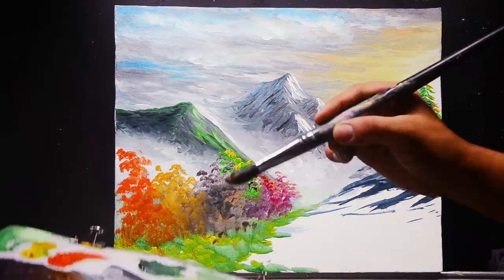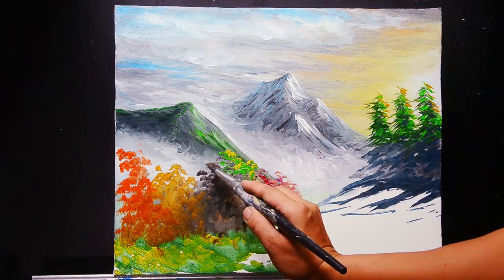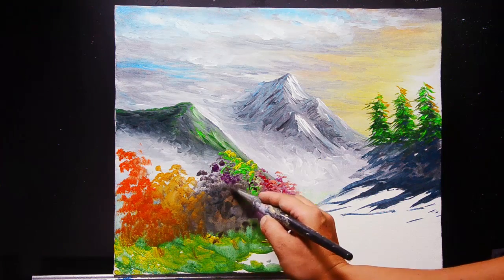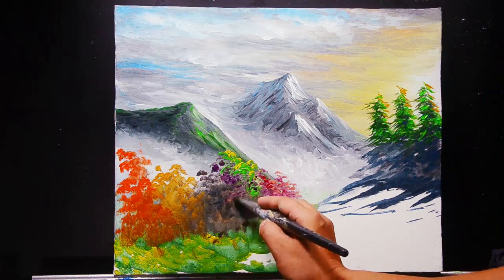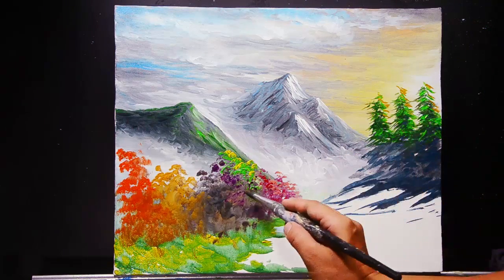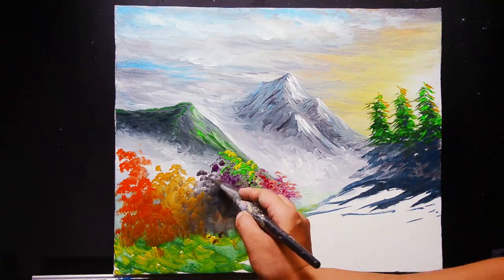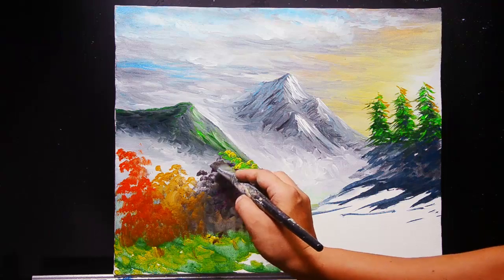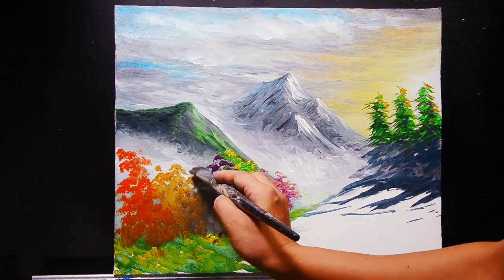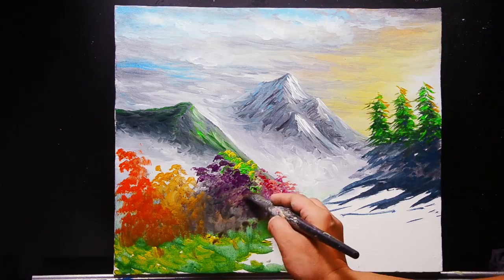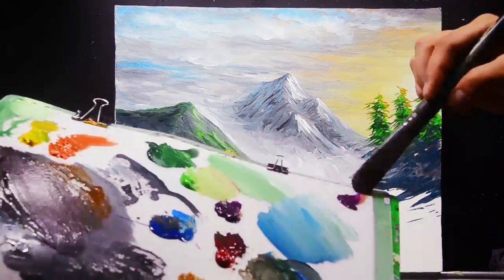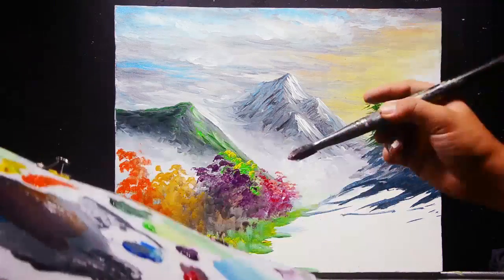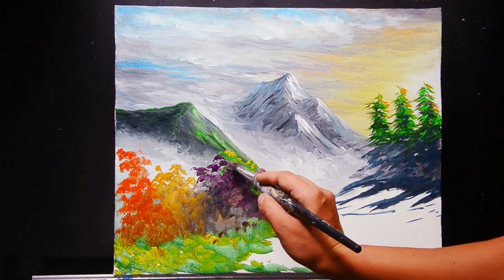I'm gonna add also the purple color or the violet for my tree color here, the violet color. I'm gonna mix the violet and also the titanium white to create the lighter violet. Just add for the highlight.